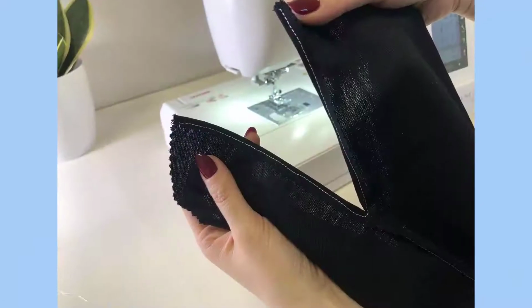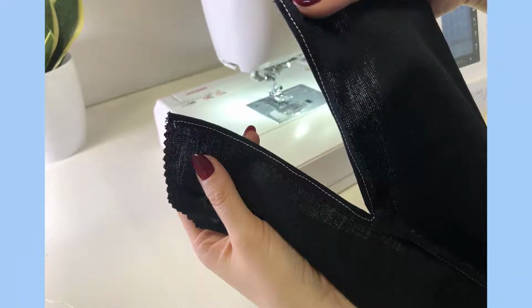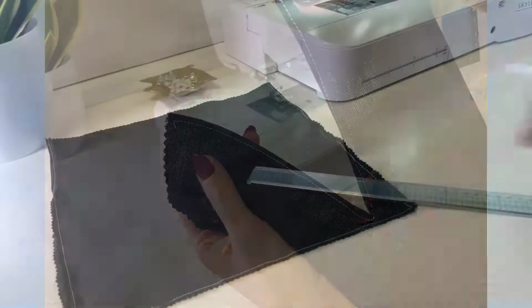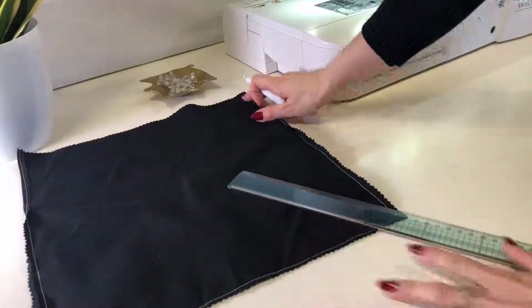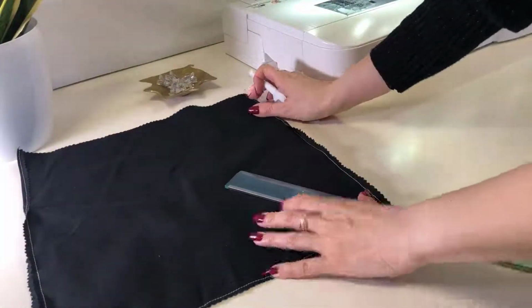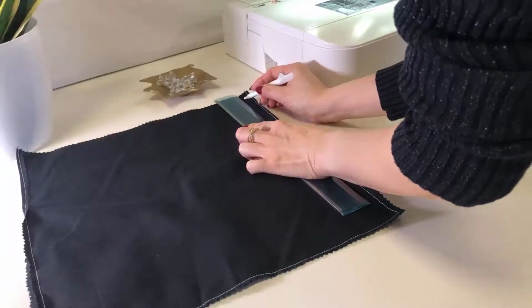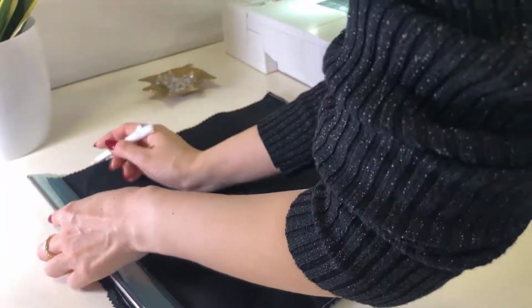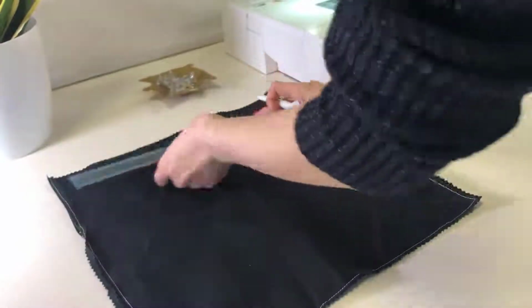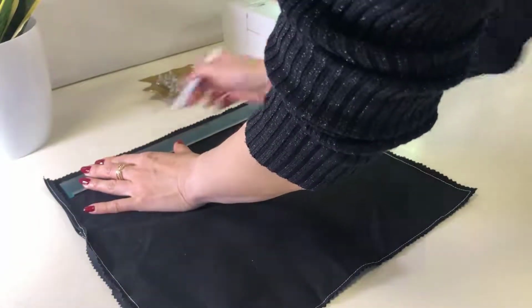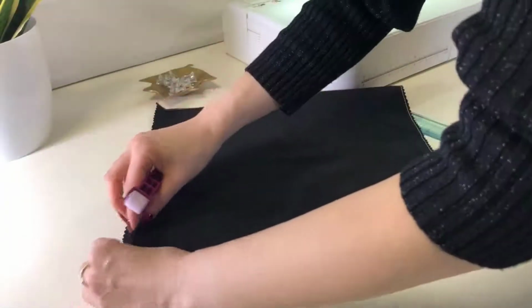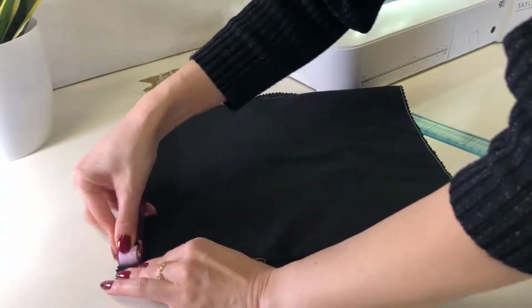The openings on the left and right will look like this. Now we'll fold the upper part of the bag and make the casing for the ribbon. Measure 2 centimeters or 0.8 inches from the top and fold it firmly. You may iron it to hold it in place.